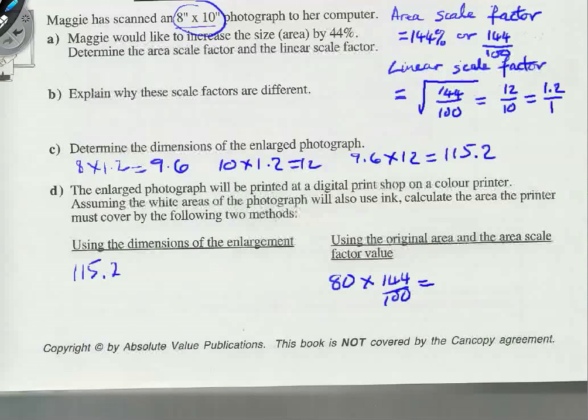So 115.2. We can just check this ratio. 115.2, if we divide it by 80, do we get the linear scale factor of 1.2? Sorry, these are areas. So yes, we get 1.44 or 144%, as we would expect.